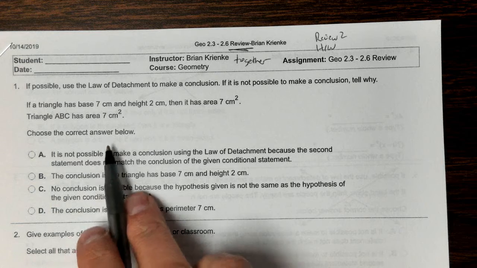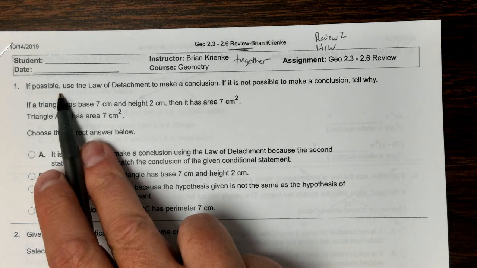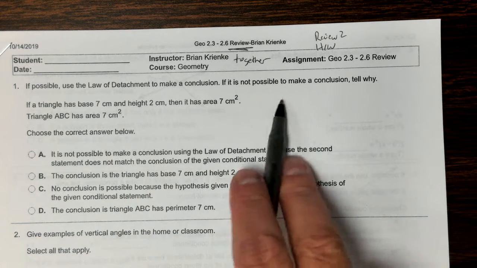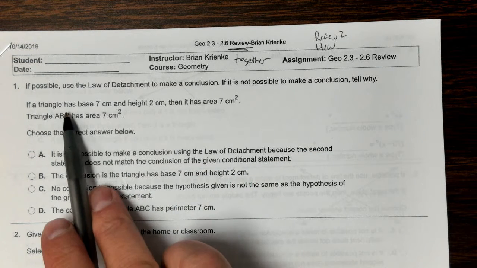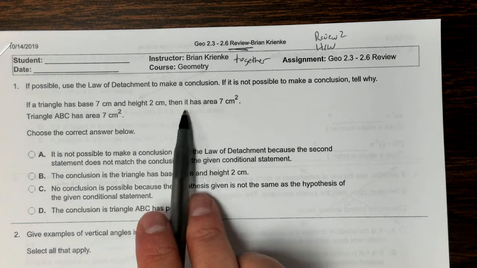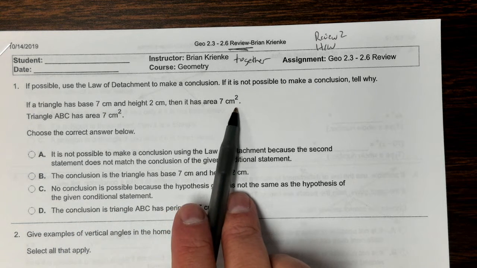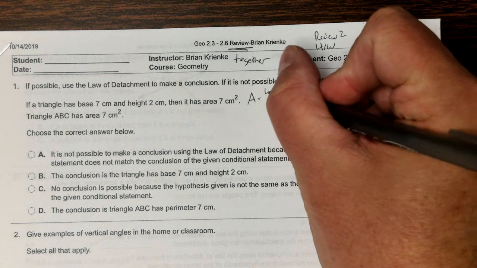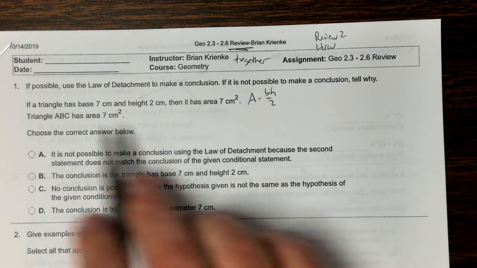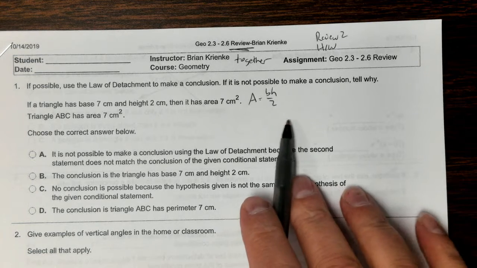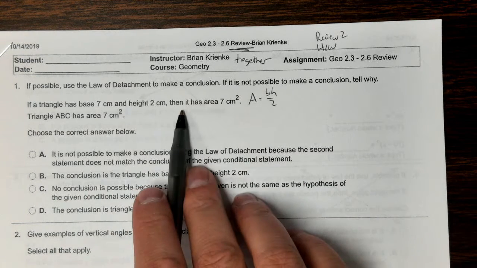Okay, so the first one says, if possible, use the law of detachment to make a conclusion. If it's not possible, tell why. If a triangle has base 7 and height 2, then it has an area of 7 square centimeters. That is a true statement. So think about area is base times height divided by 2 when you're talking about a triangle. Now, it's okay if you don't remember that formula. You just assume the first thing's true.